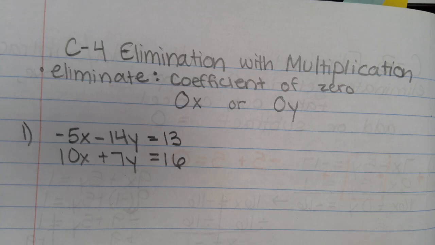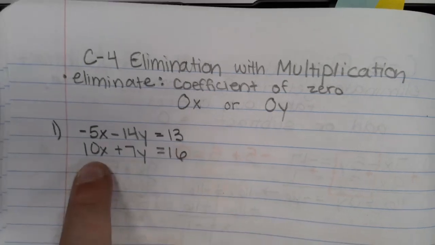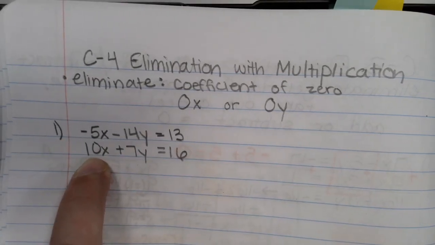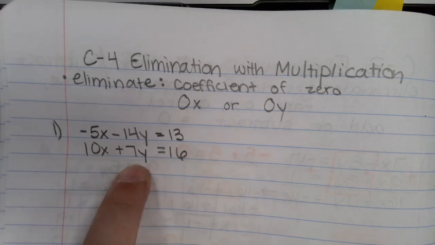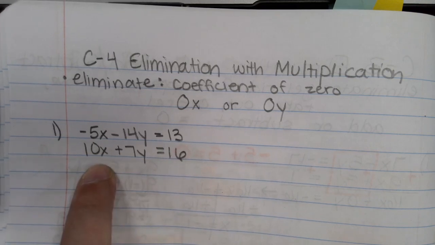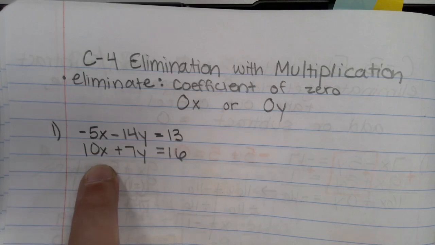Alright, so as we look at this one, it's not quite as easy as the beginning, because in our first problem today, we knew the y's would make 0. Here, if I add my x's, will that make 0? Negative 5 plus 10? Nope. What if I add my y's, negative 14 plus 7? Why not? Does negative 5 plus 10 equal 0? No, opposites make 0.